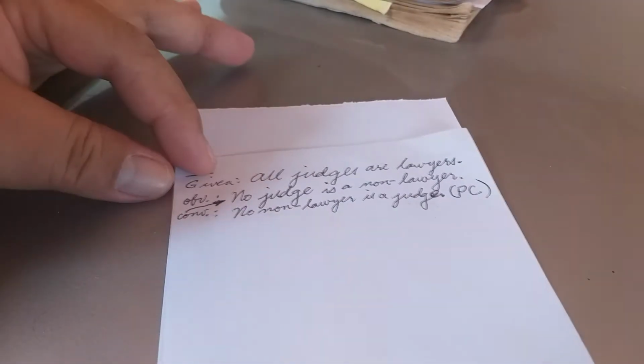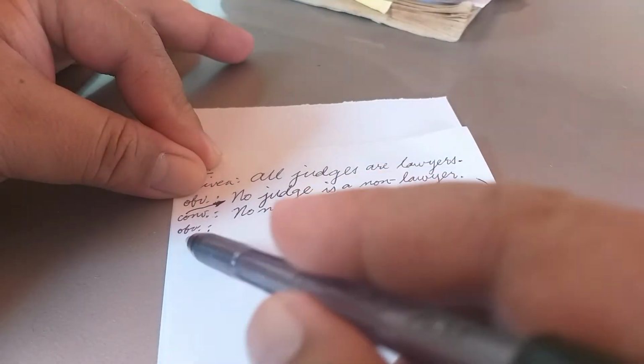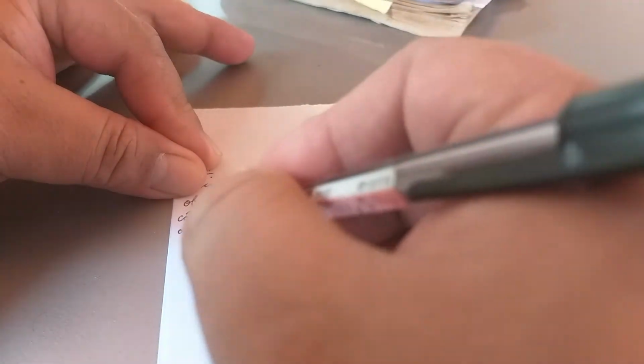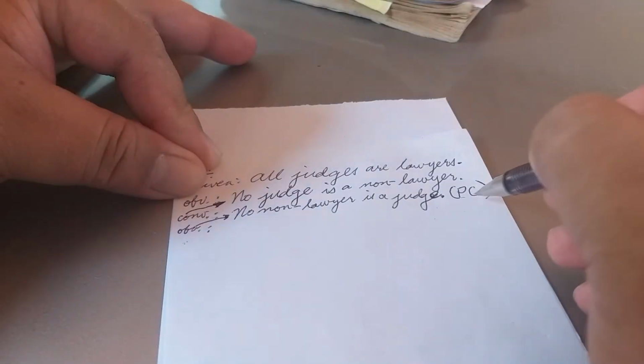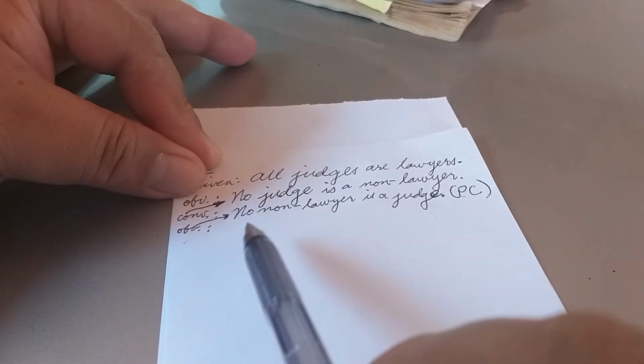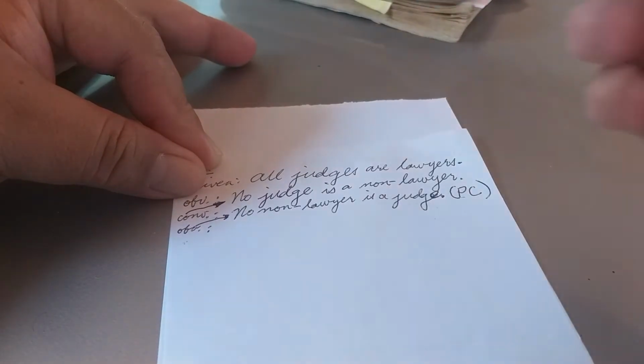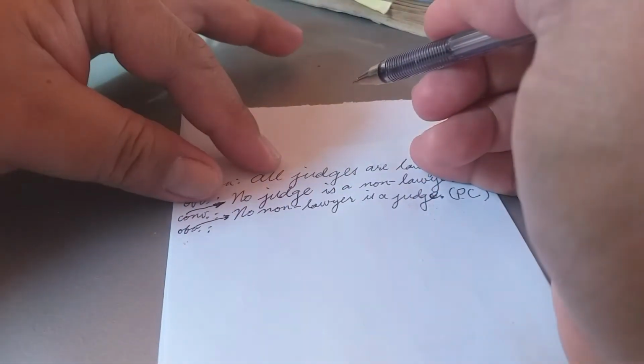After which, in order to make it into full contraposition, you are going again to make an obversion. What are you going to obvert? This partial contraposition. You're going to obvert "no non-lawyer is a judge." So what is the obversion?